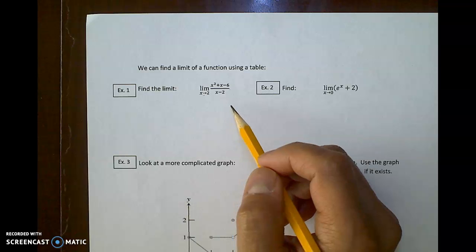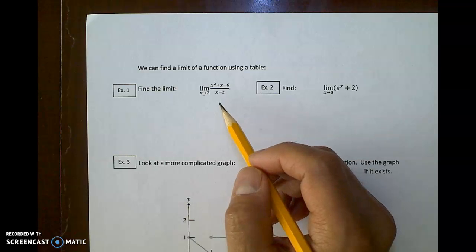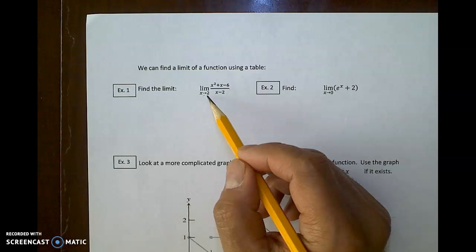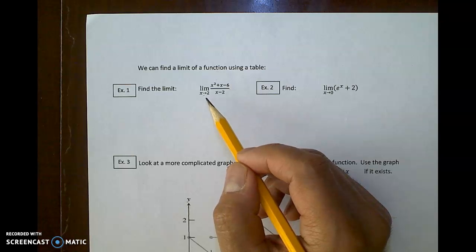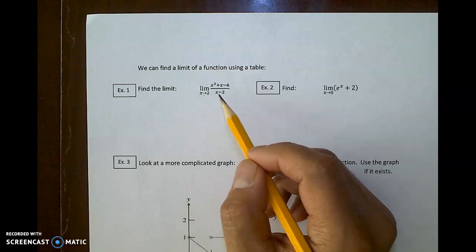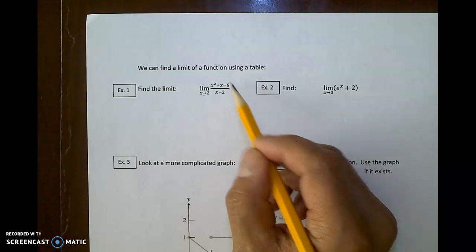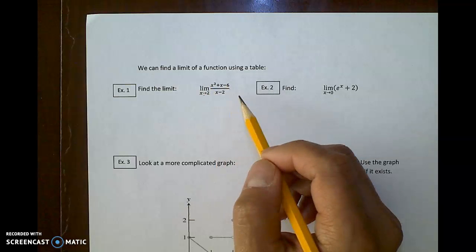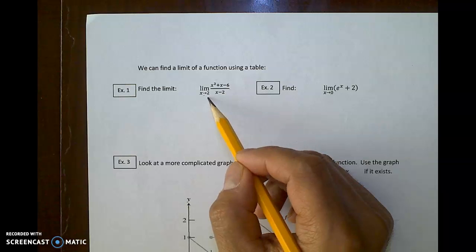But remember, when it comes to limits, it's not about actually plugging in the value you're approaching. We are looking for where the value of this function is headed as we get closer and closer to this x value of 2.